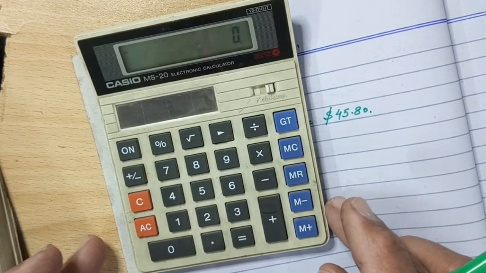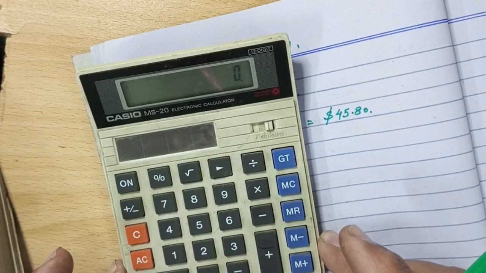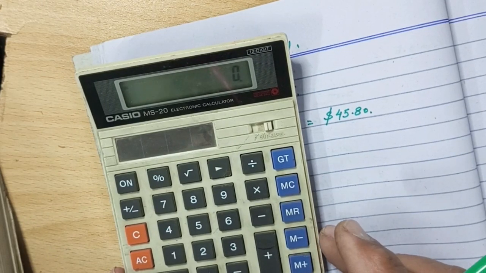Now I bought these 100 calculators, and I placed them in my shop for selling them.